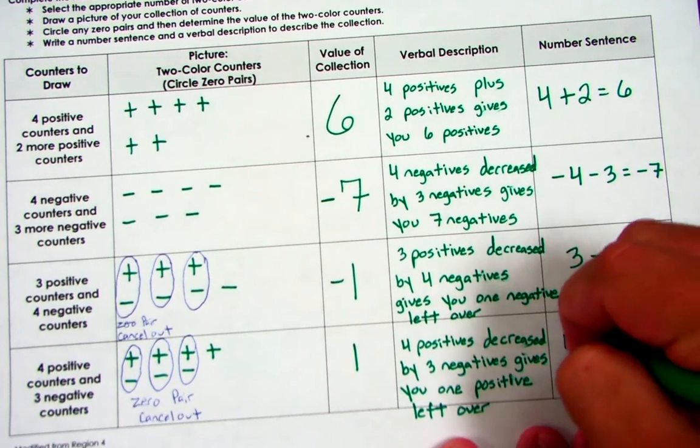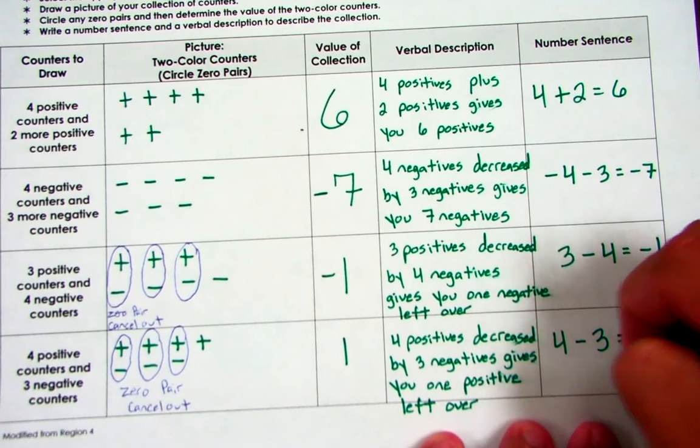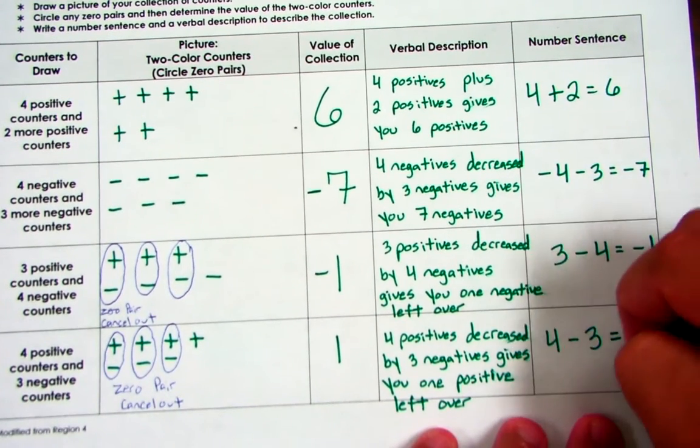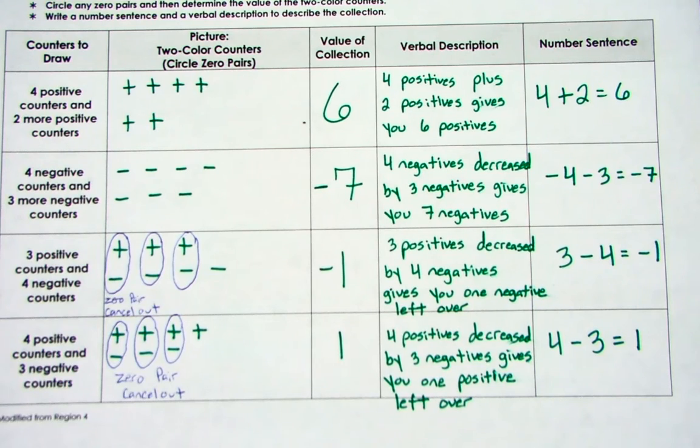Mathematically, we had 4 positives, we had 3 negatives, 4 minus 3 gave us 1 positive left over. Not too bad. Now we're going to flip this to the back side of the notes.